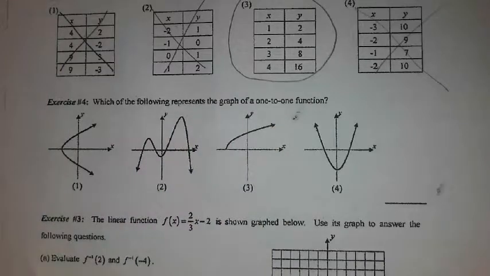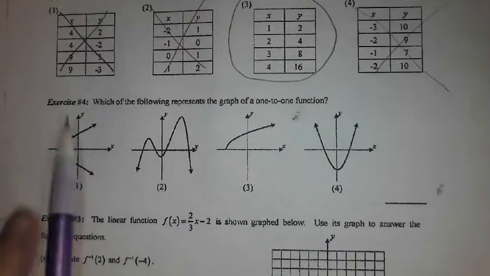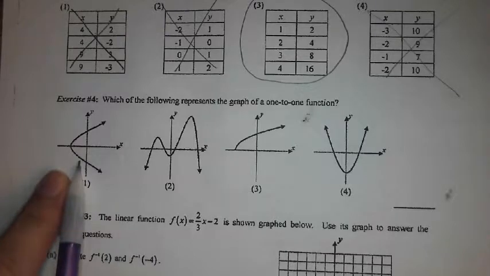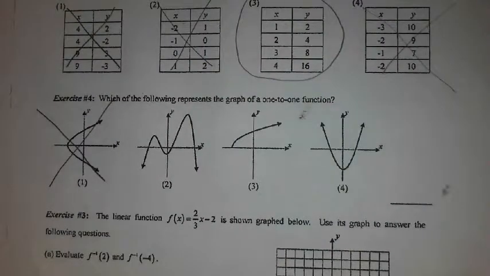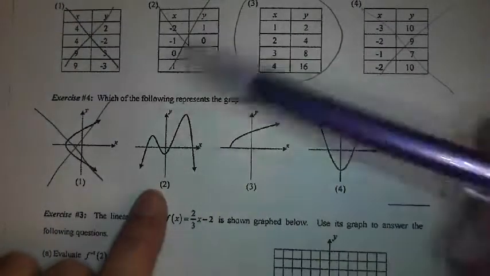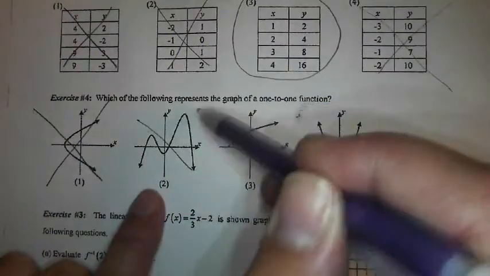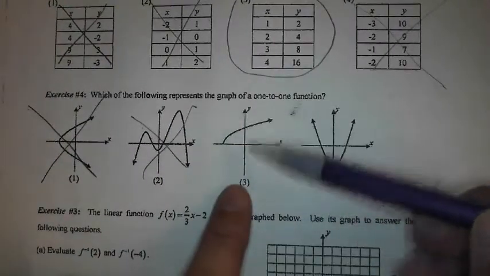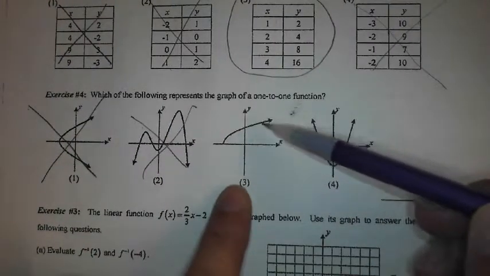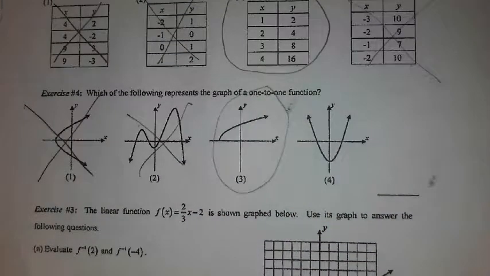Okay? And last one here, exercise 4. Which of the following represents a one-to-one function? Is this a function? No, it's failing the vertical line test. So if it's not a function, there's no way it's going to be a one-to-one. In 2, this passes the vertical line test. Does it pass the horizontal line test? No, so that's out. Number 3, passes the vertical. Does it pass the horizontal? Yes, that's your one-to-one function. What does number 4 fail? Horizontal line test. Good. So we obviously aren't getting to the last 2 examples, but you should have plenty to do your homework with.